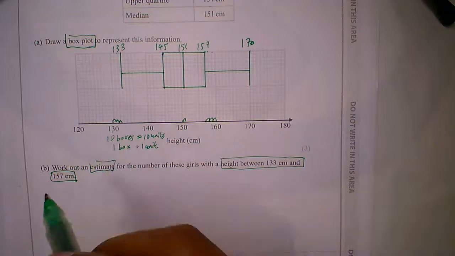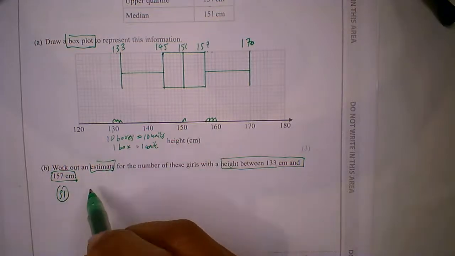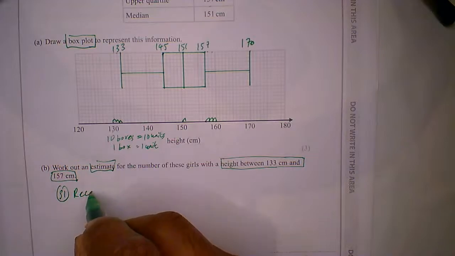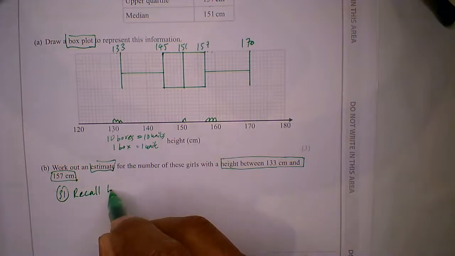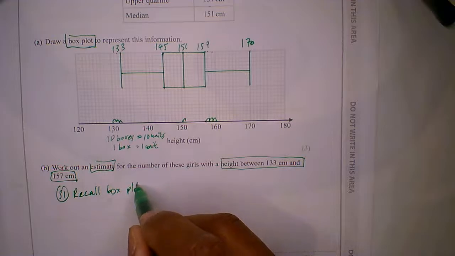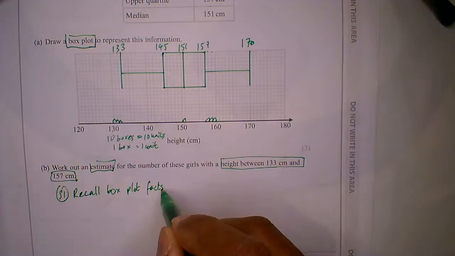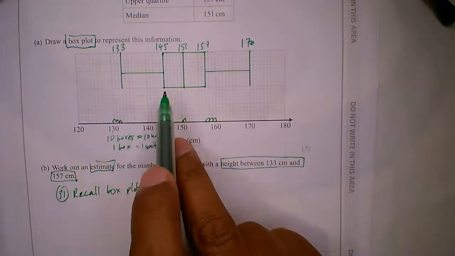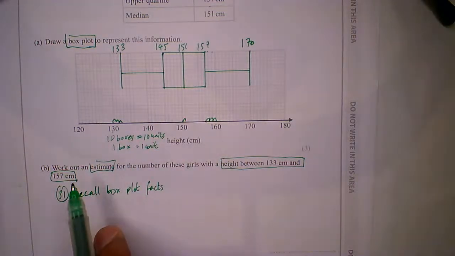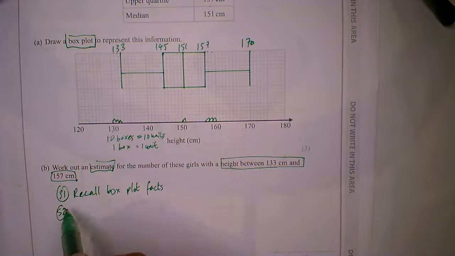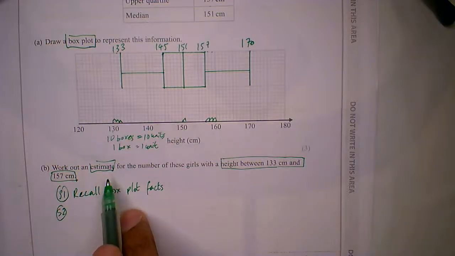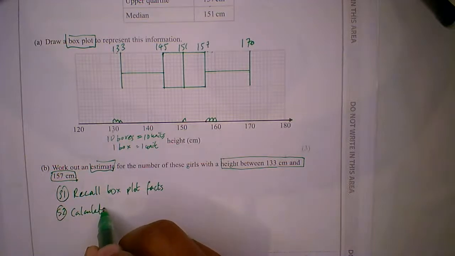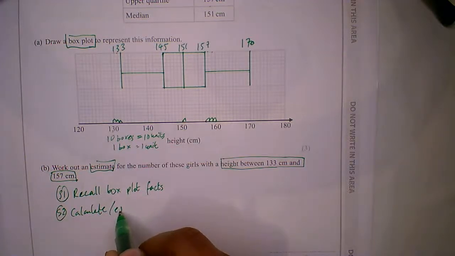Step 1 is I need to recall my box plot facts. I need to remember what box plots are and then connect it to this, to find an estimate.